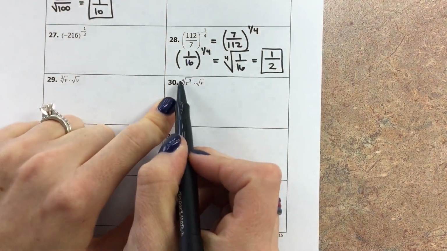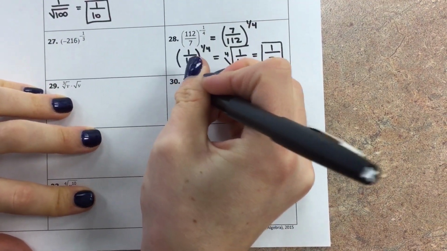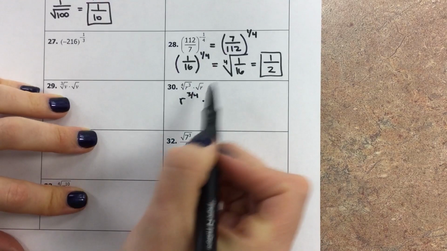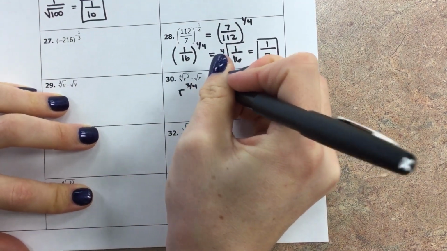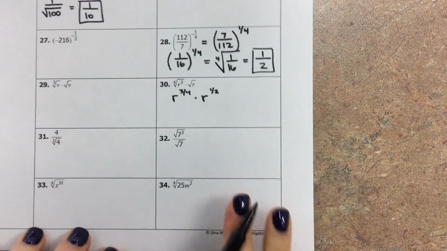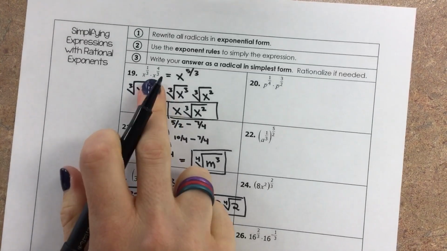So this, when I have 4 as an index, 3 on the inside here, that's r to the 3 over 4 power times, and this is the square root. Remember, that means the index is 2. So the index of 2 means this is the 1/2 power. So add those exponents just like I did with number 19 here.